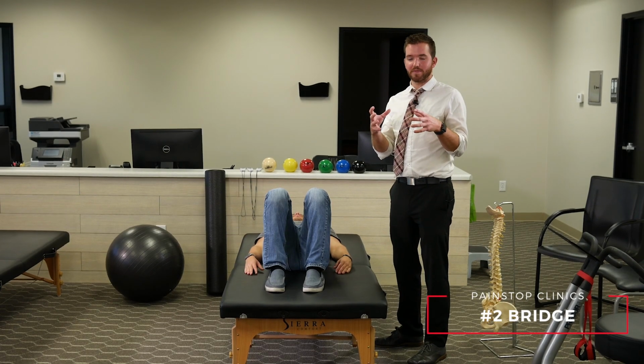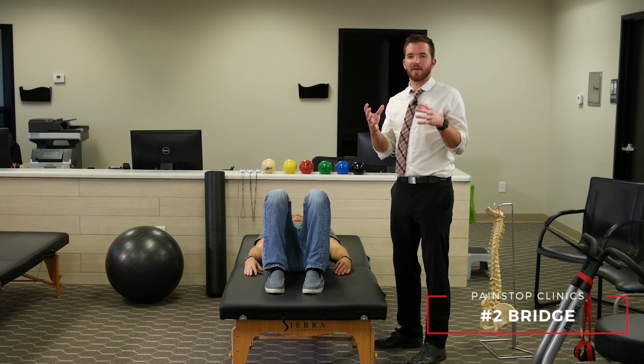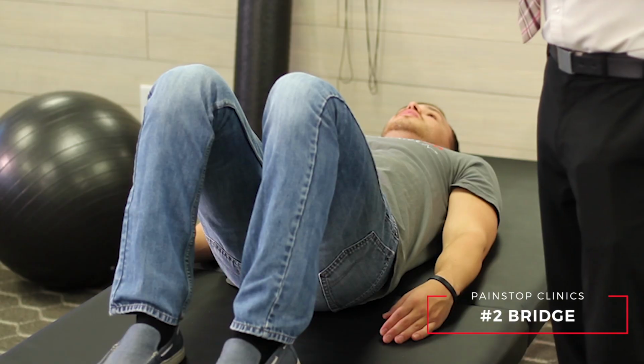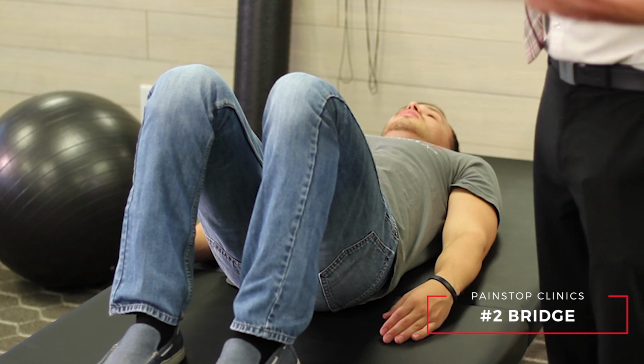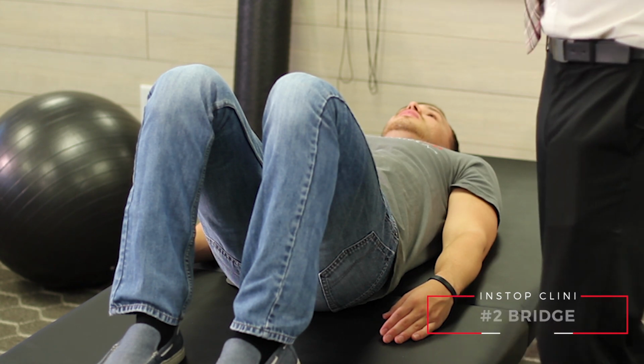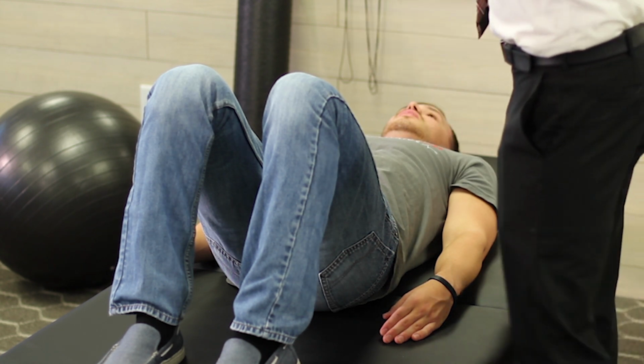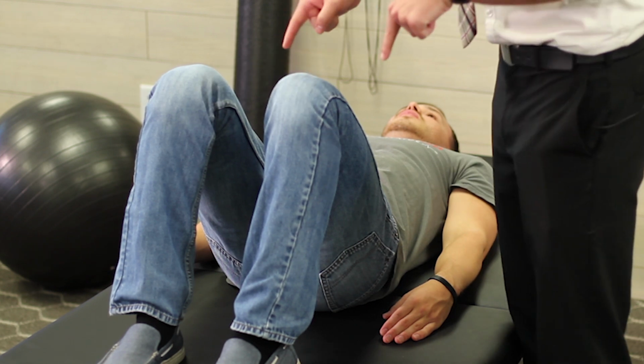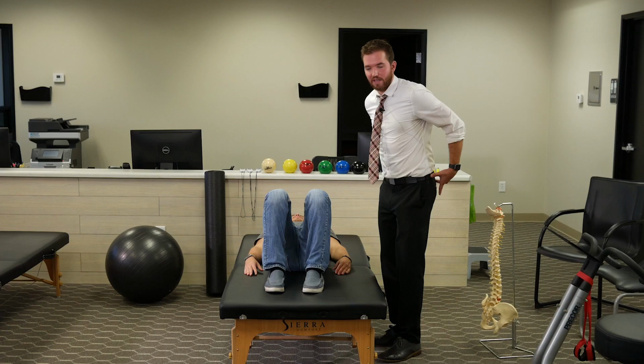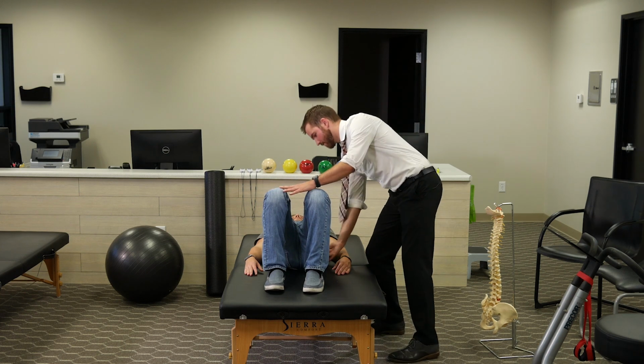Really those help to stabilize your hips, to decrease the amount of force that goes into your low back. So really the best way to have a nice healthy low back is to have nice strong hip muscles and buttock muscles here. So really I'm gonna have Adonis pushing down through his heels from this position, trying to lift his butt up off the table right here.